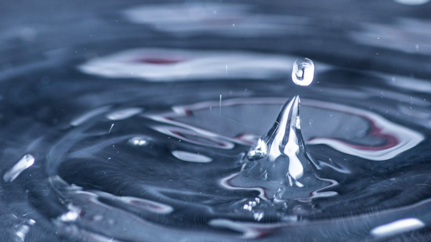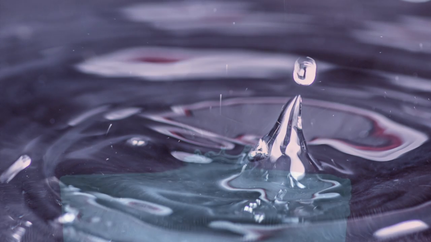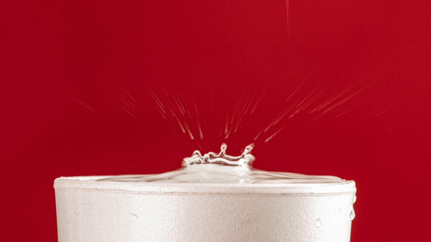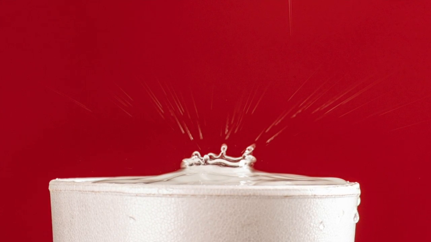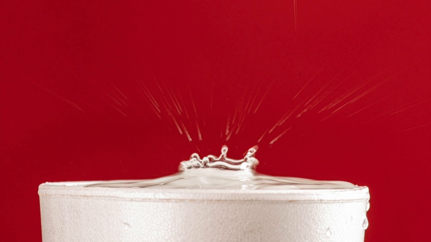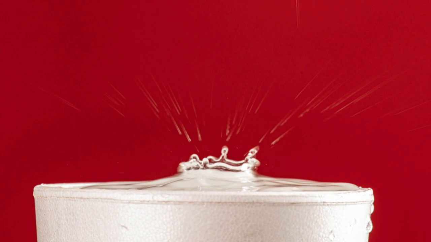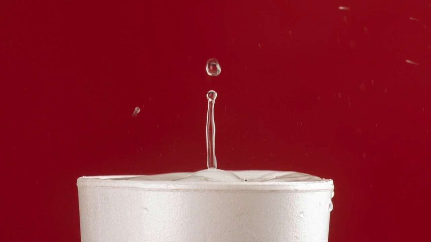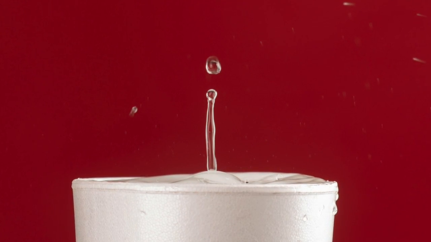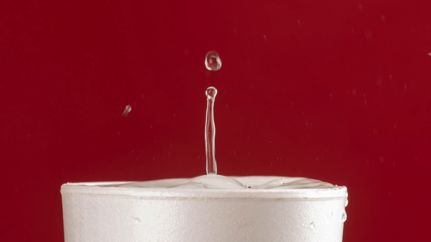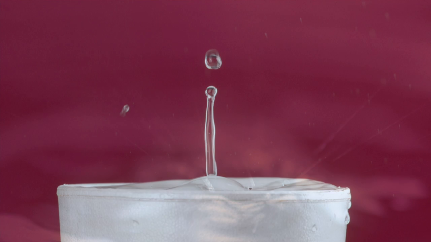I changed from here. I tried to put a color backdrop, bring a foam cup, and come up with something a little more colorful. And I kind of like this. You can see the drops flying away so fast that you can barely see lines. And then I come up with something a little more standard, but I'm still liking what I did earlier. So I'm going back to where I started to come up with something a little abstract.